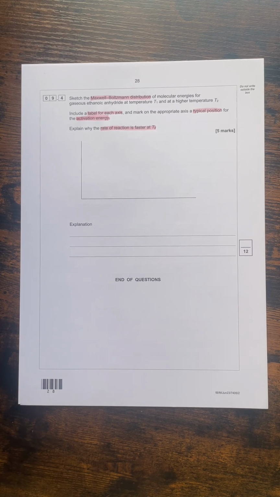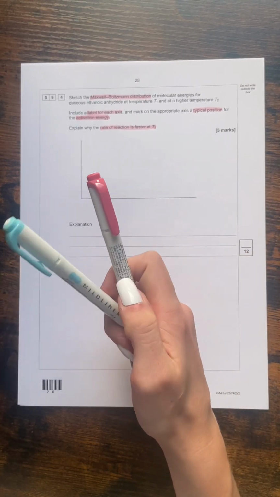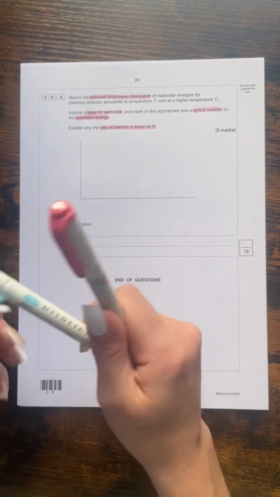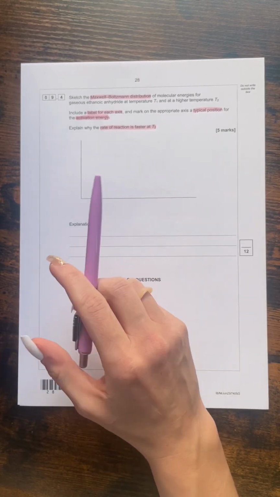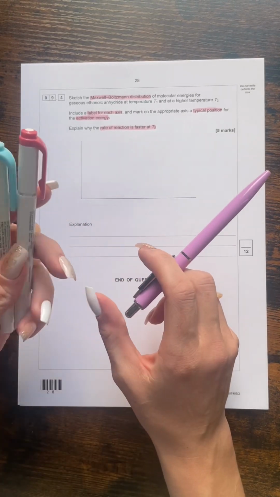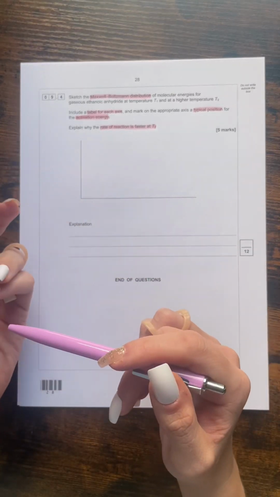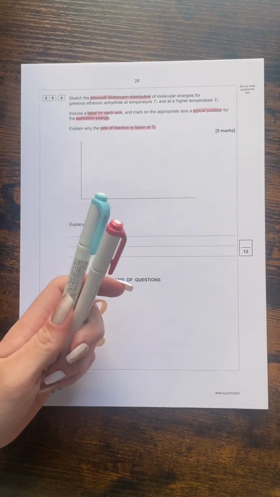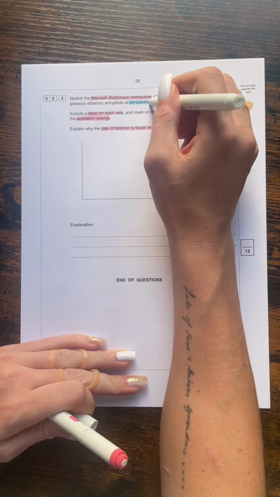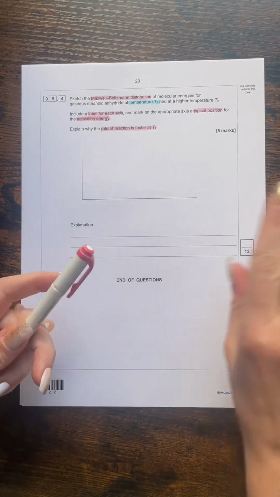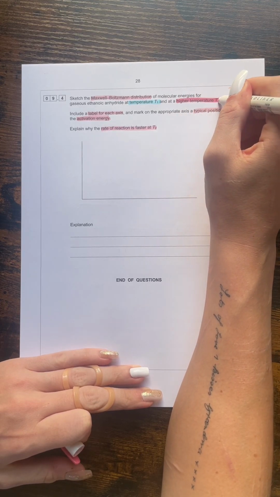Now in terms of the 2 temperatures, I've got my 2 colours for my lower temperature T1 and my higher temperature T2. I am going to draw the curves both in black pen because you will need to do that in your exam. For the purposes of showing you the differences between the curves, I'll then go over them in the blue and the red accordingly. So temperature T1 is going to be our lower temperature, so I'll go over that one in blue, and then the higher temperature T2, I'll go over that one in red.